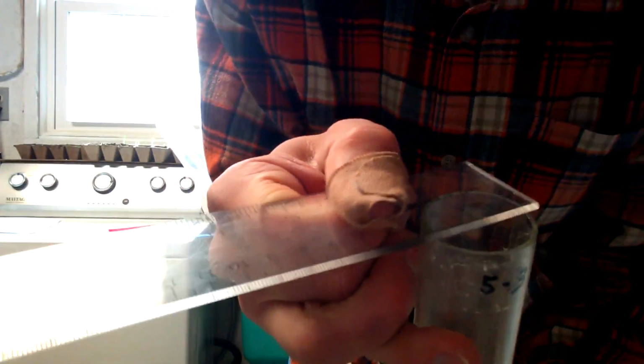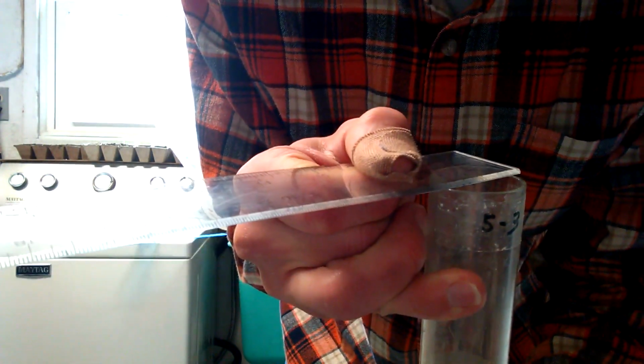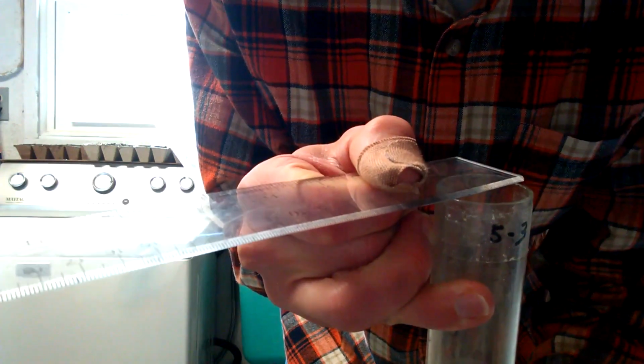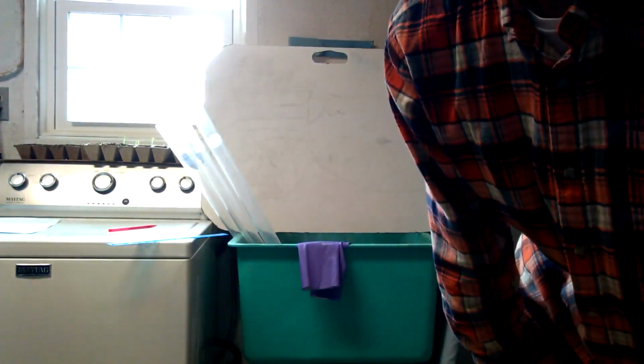So I'm going to do that right here, and I'm going to just tell you the number because it would be really hard for you to figure this out. The diameter of this tube is 3.5 centimeters. And that's true for all 3 of them. All 3 of these tubes are exactly the same.